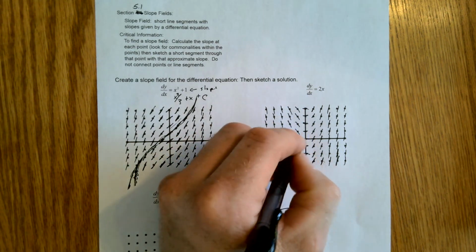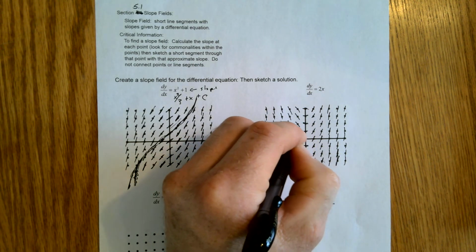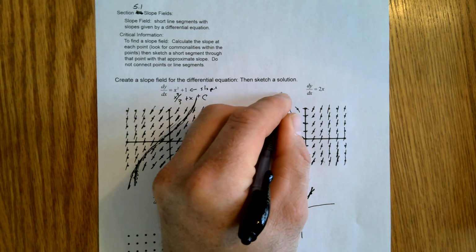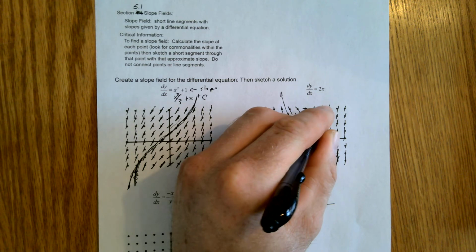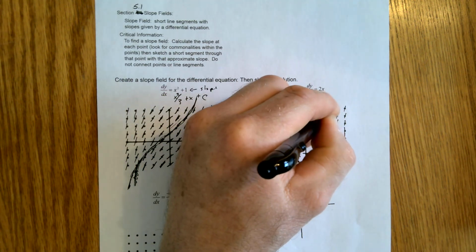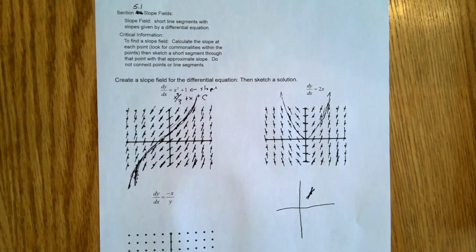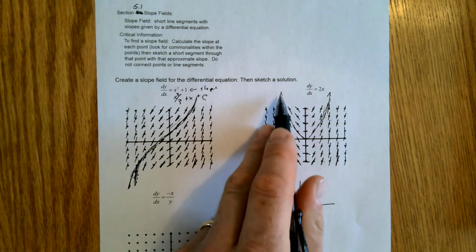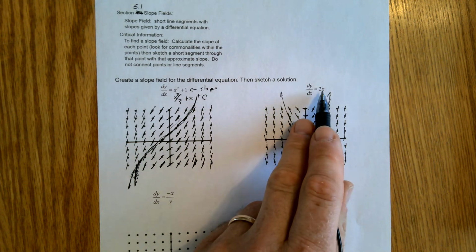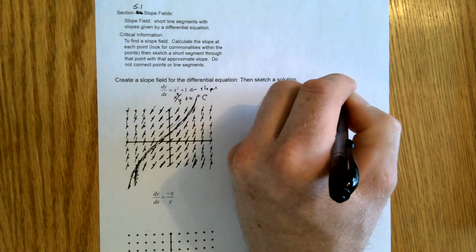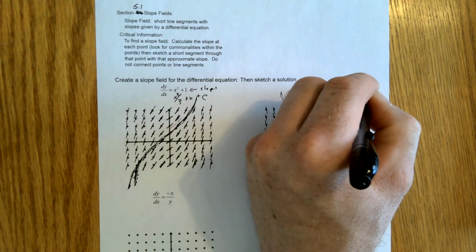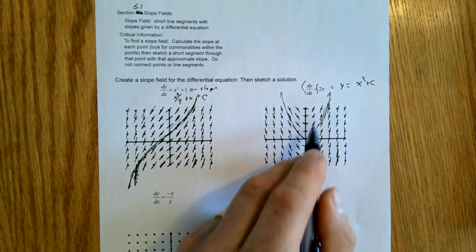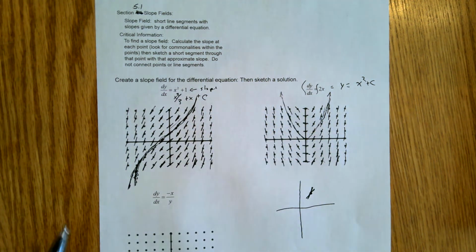So a solution, if I want a solution here, it looks like they're kind of coming like this, and then down here they're kind of coming like this. And that would be a solution. And that looks very familiar to us, because if we integrate 2x again, we end up with y equals x squared plus c, and that is our quadratic function.